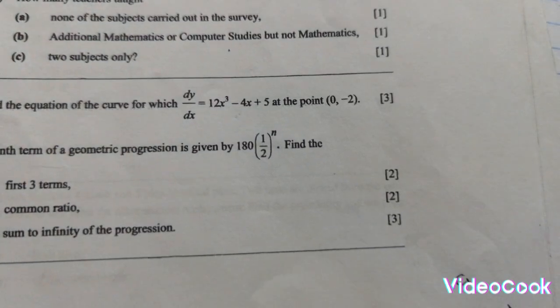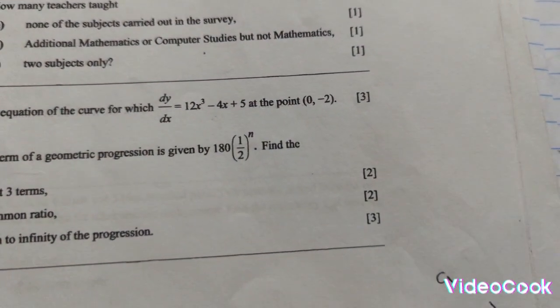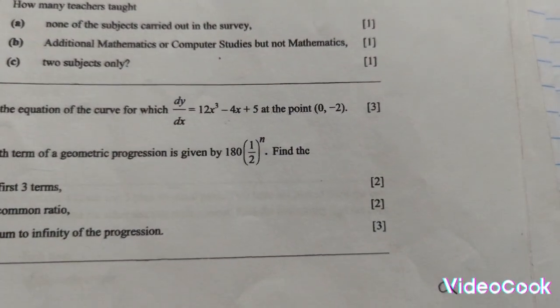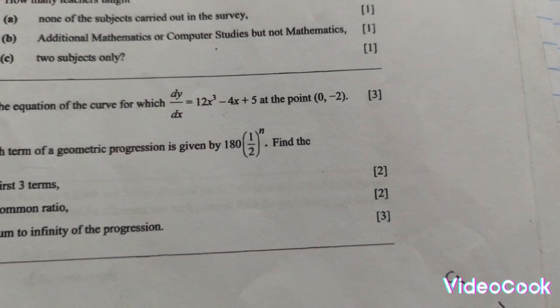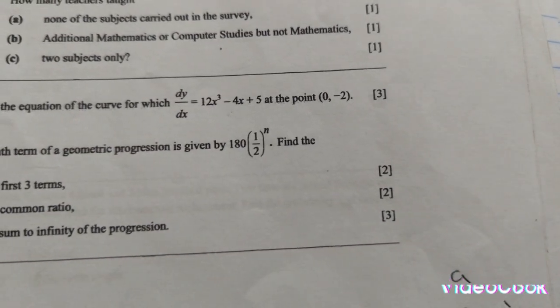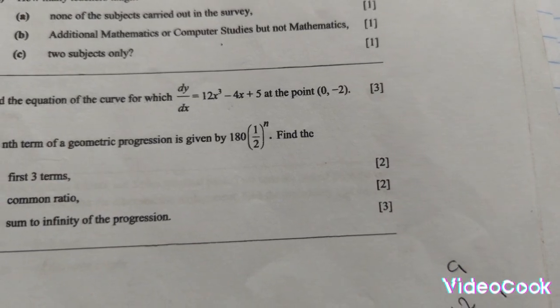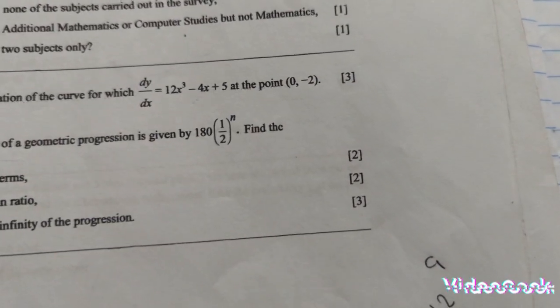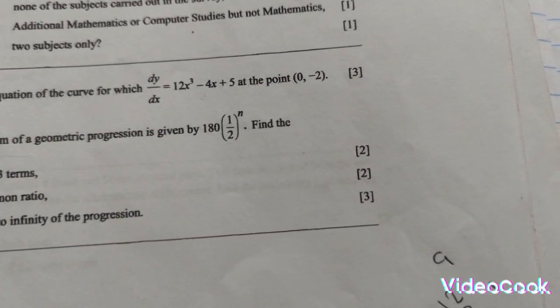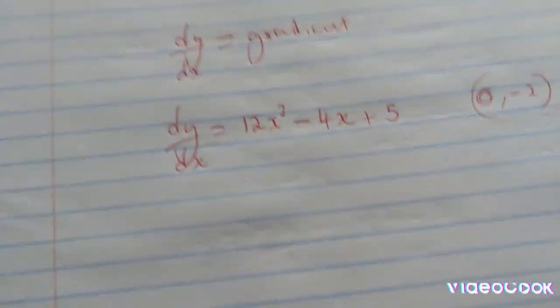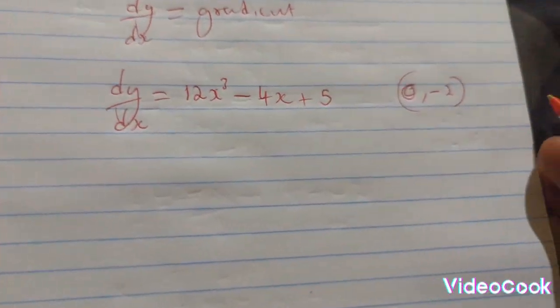So it will be dy over dx is equal to 12x cubed minus 4x plus 5. Then the coordinates are (0, -2).